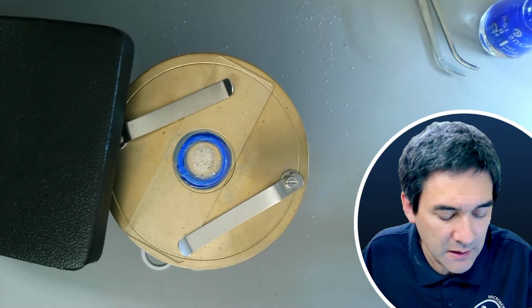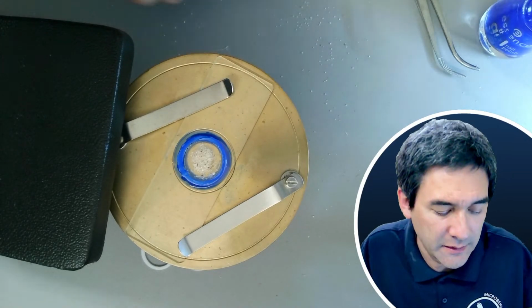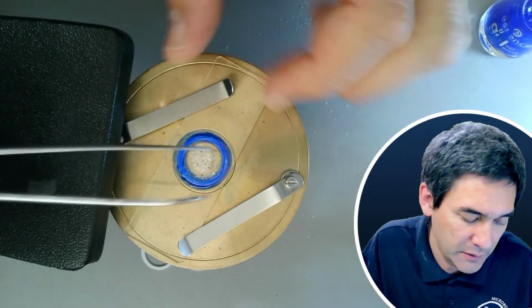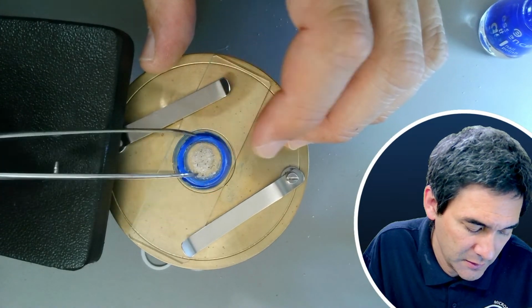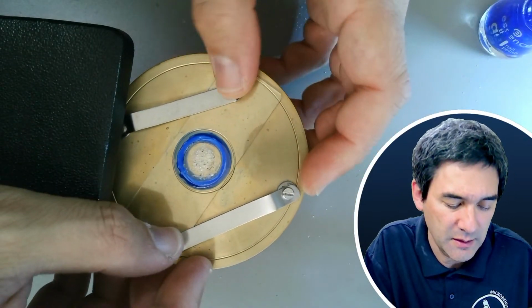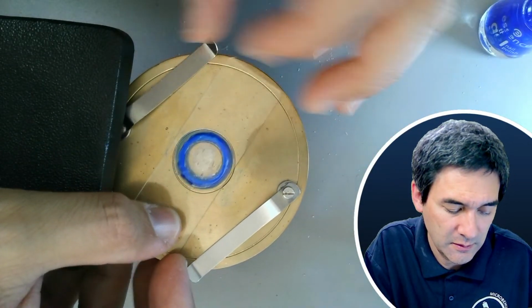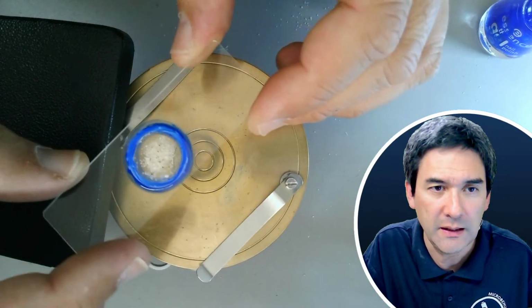So this means that it might be necessary to add more nail polish later on. So nail polish really shrinks quite a bit. I'm just going to leave it as that, and I shouldn't forget to add a label later on.